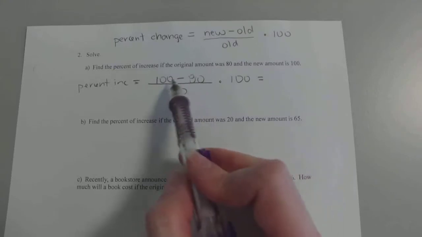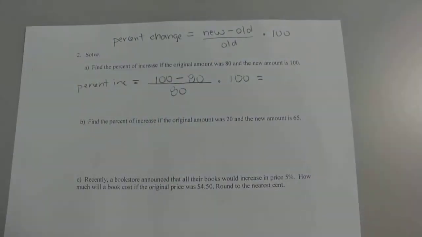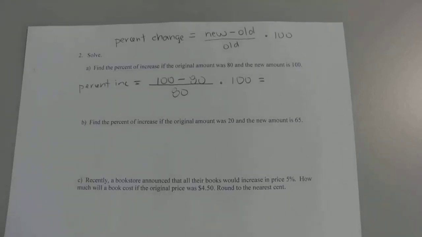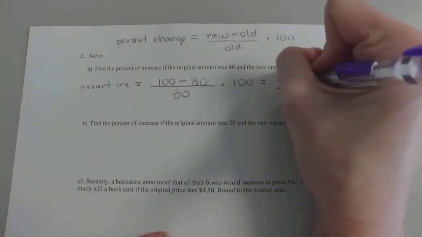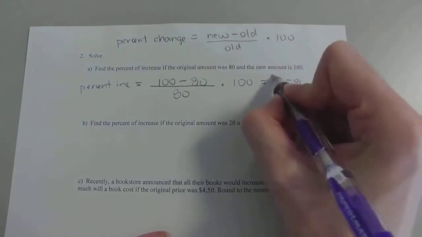Okay? So in your calculator, it's very important that you do order of operations. You need to do 100 minus 80 first, hit enter, and then divide by 80. So 100 minus 80, hit enter, and you should get 20, right? And so the question is, how does that 20 compare to your original of 80? It's a quarter. So it ends up being 0.25, but what do we have to do at the end? We have to multiply it by 100 to make it a percent. So did you guys get 25% there?